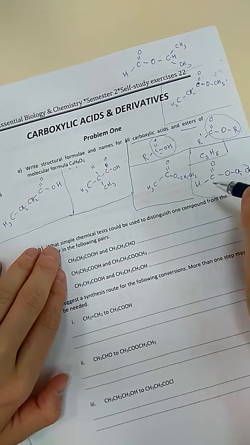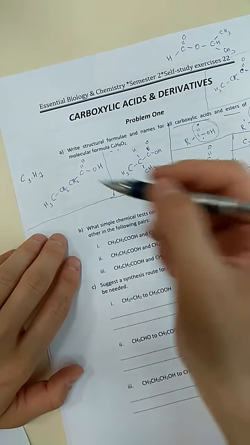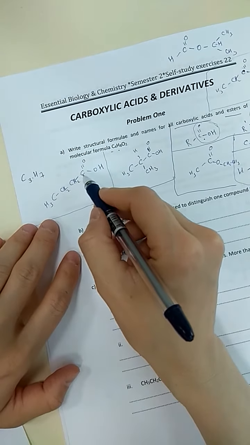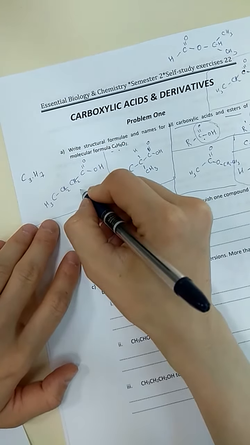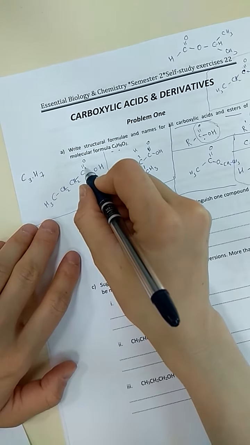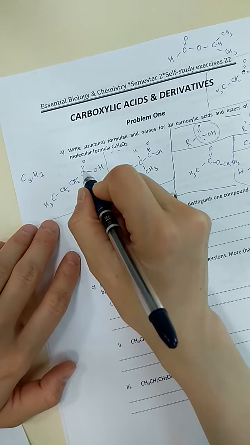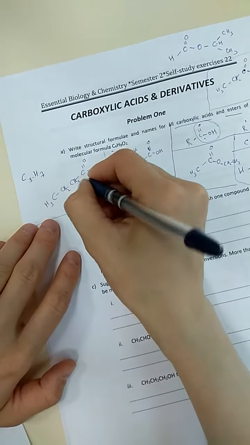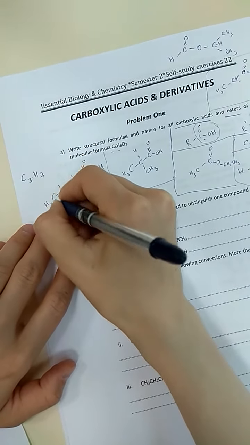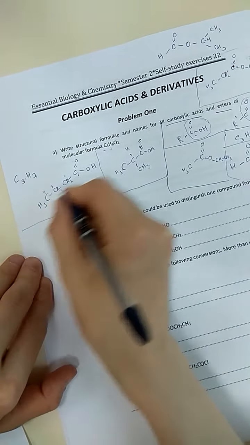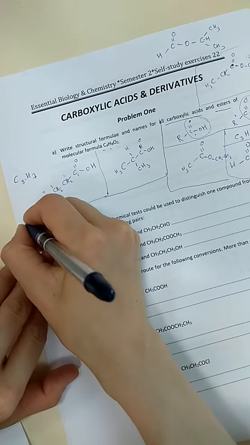Now let's try to name them according to IUPAC names. For the carboxylic acid, you have to start numbering from the functional group. For aldehydes and carboxylic acids, it's all the same. So the first carbon, second, third, and the fourth. It's linear, with no side groups, so it's just butanoic acid.